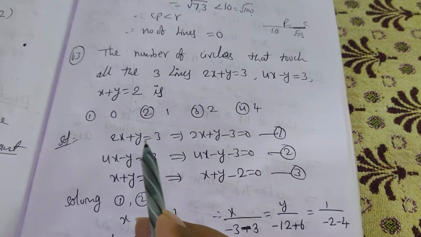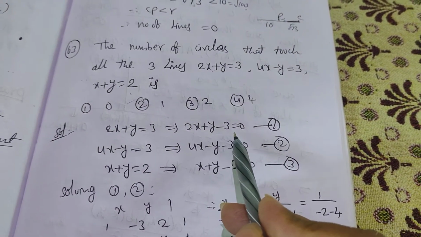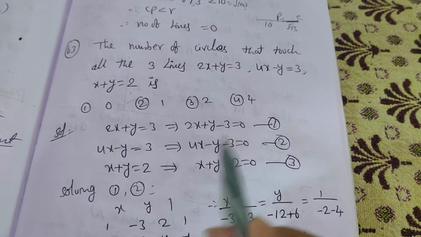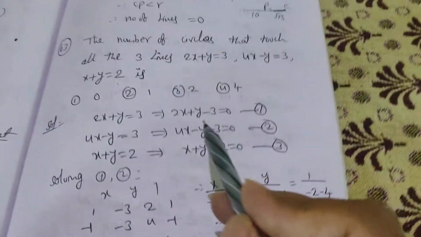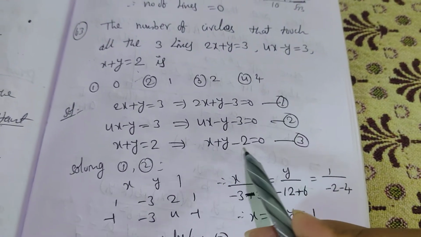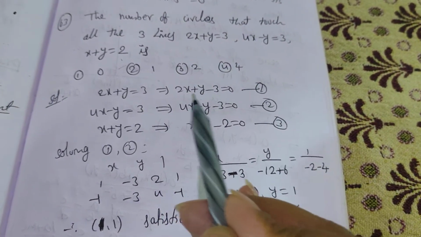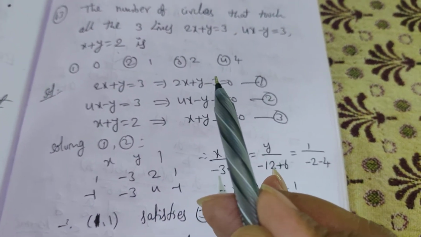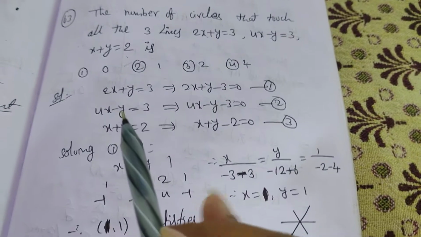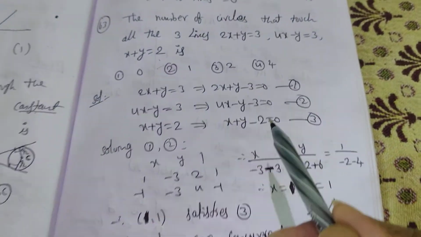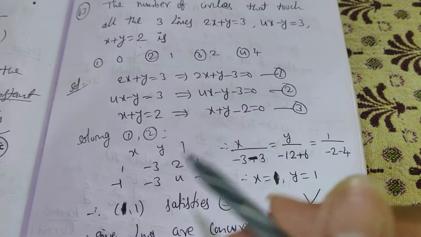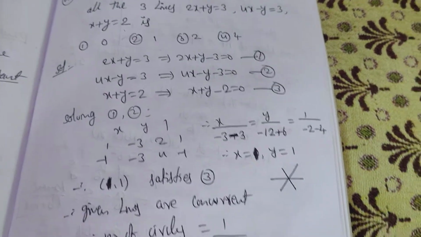See here, 2x plus y is equal to 3, so 2x plus y minus 3 is equal to 0. Simplify. Transpose all terms to one side. Similarly, 4x minus y minus 3 is equal to 0, x plus y minus 2 is equal to 0. To apply the cross multiplication method, we have to keep all the terms on the left side, in one side. Then only we can apply the cross multiplication method. Because I am using the cross multiplication method, I am not using determinants.